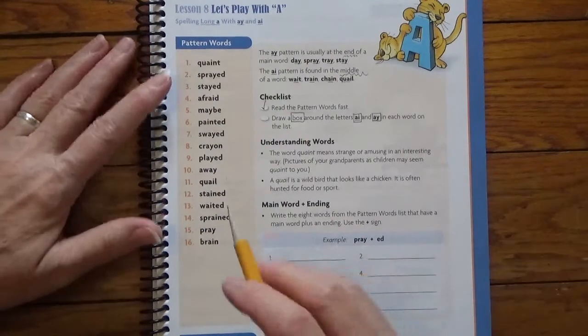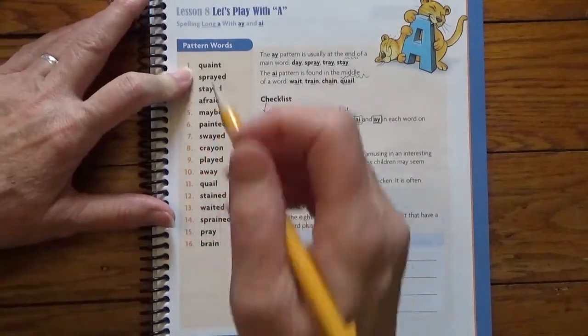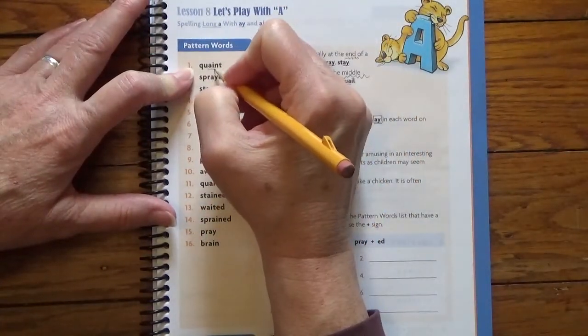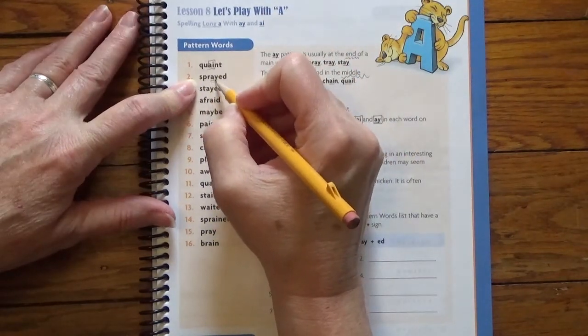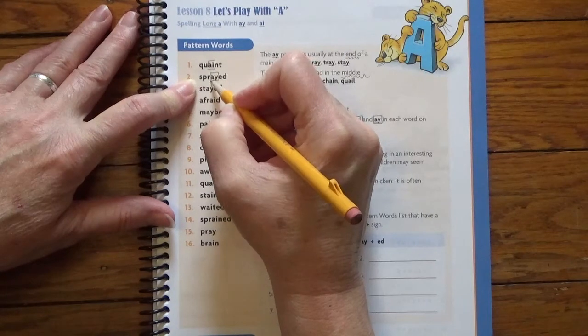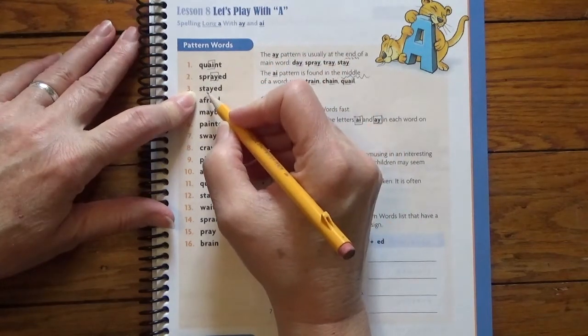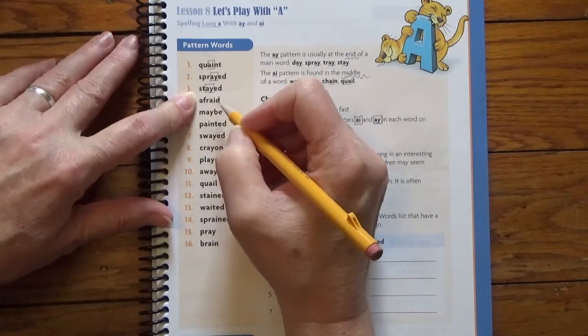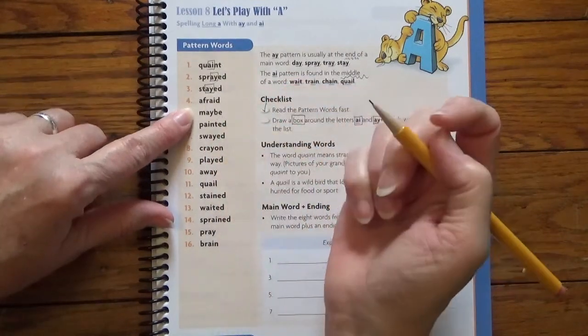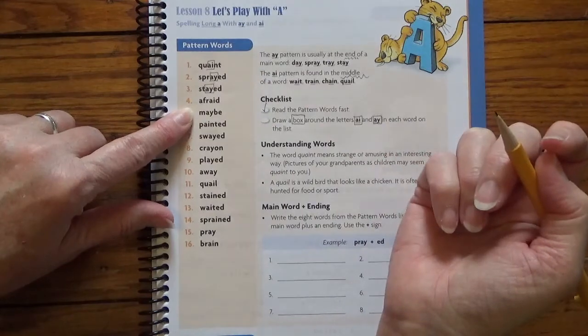I can handle it. So I go over here and the first word's quaint. So I'm going to box in A, I. Second word is sprayed. So I'm going to box in A, Y. Third word is stayed. I'm going to box in A, Y. And I'm going to go through saying the words and boxing in the letters.